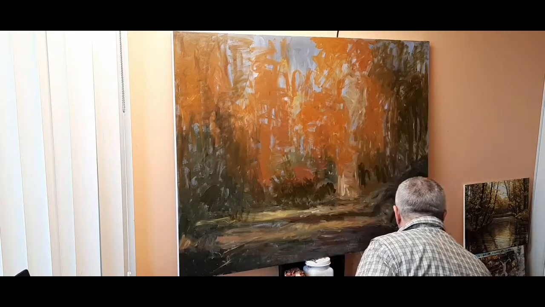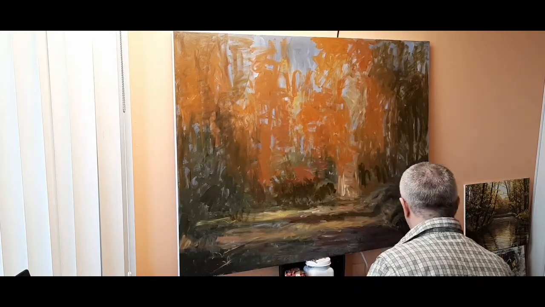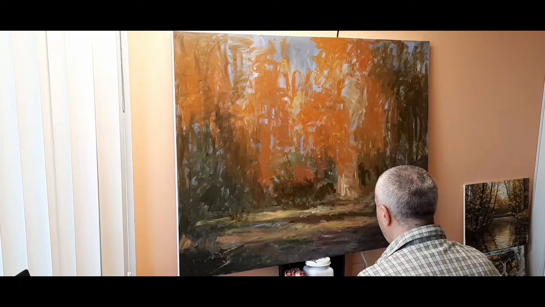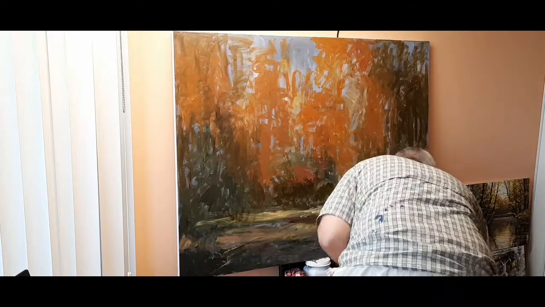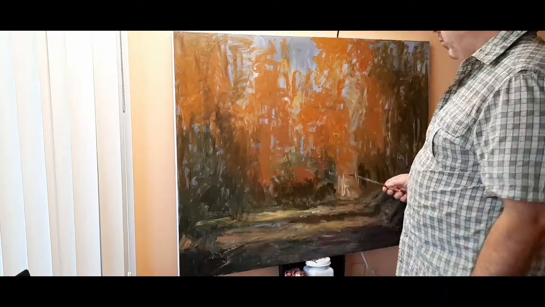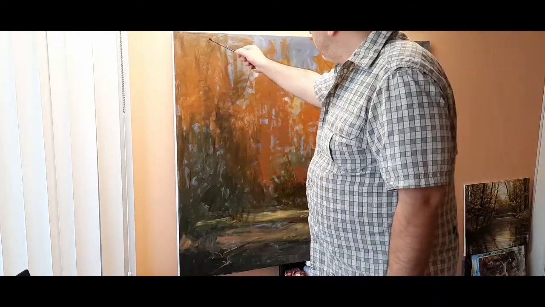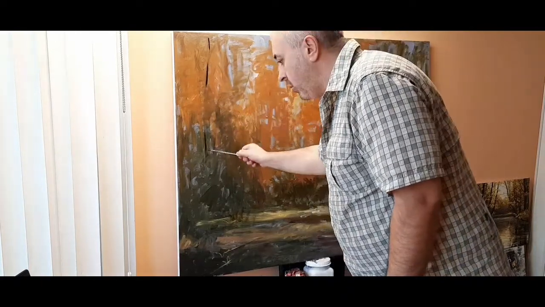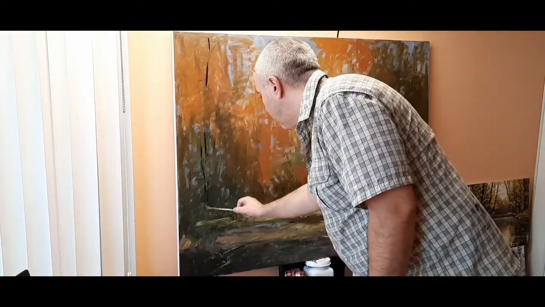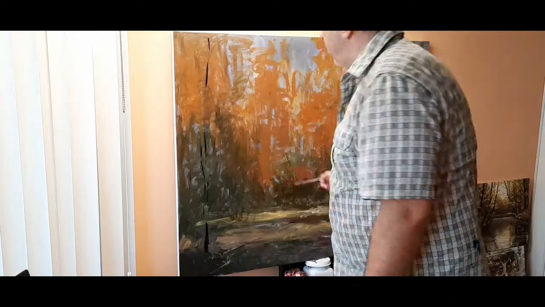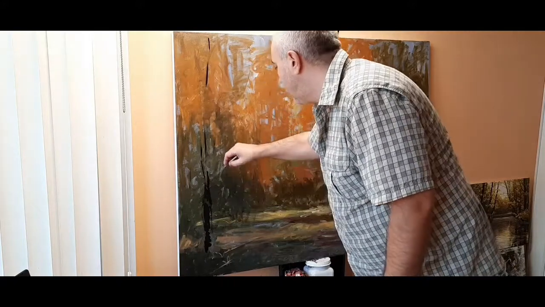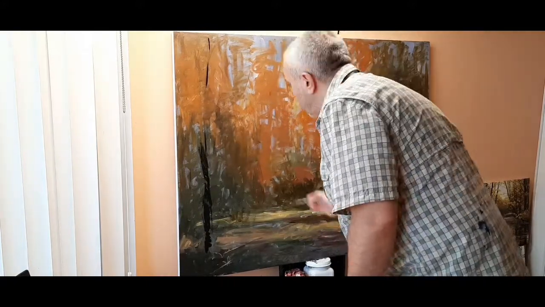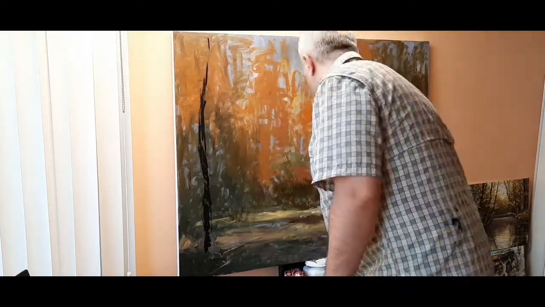It is a good size canvas, measuring 40 by 50 inches. It's painted in acrylics. And so far I'm using brushes, and let's see, next step. So I'm looking at the background.